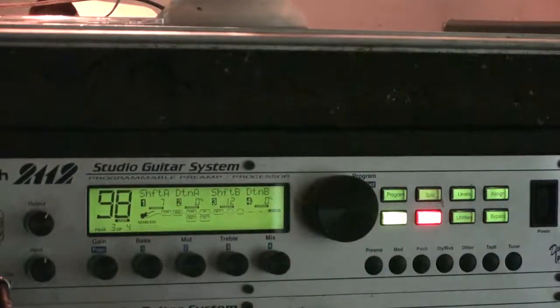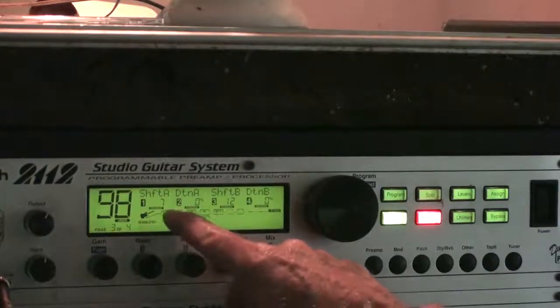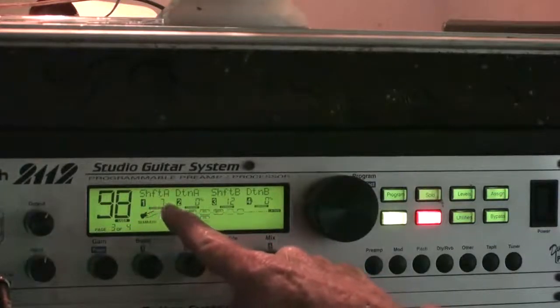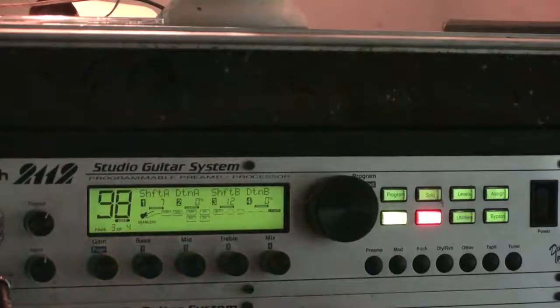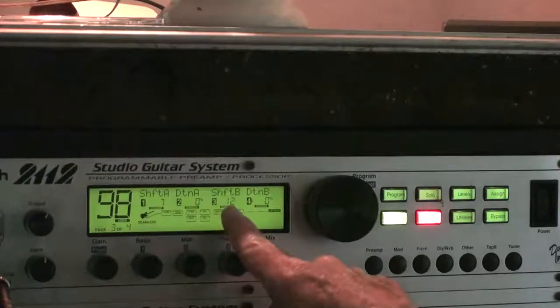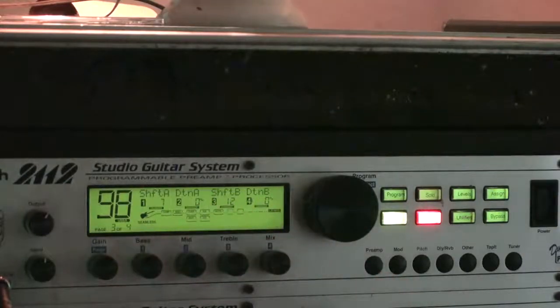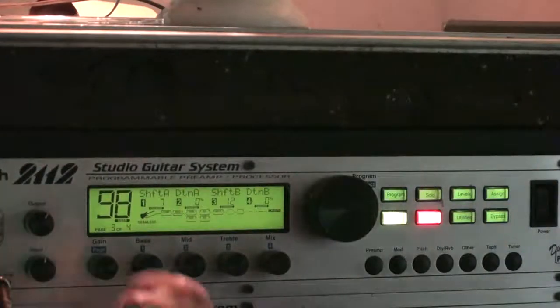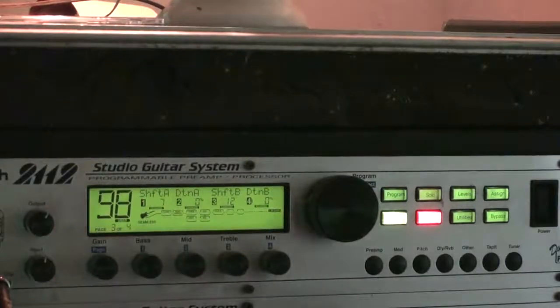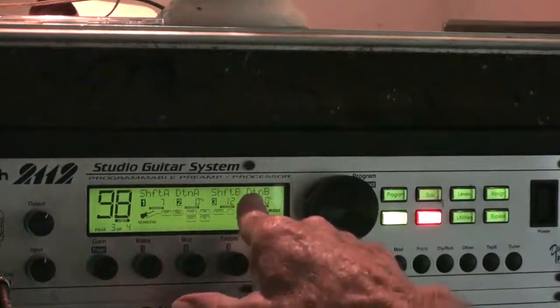These are my favorite toys in this. Shift A is 7 half steps below the root tone. Anyway, you can change Shift A, Shift B, and how much you want to detune them. See what I mean? There's so many good effects in this. And this is just one. There's 99 more of these. But some of them don't have as many cool effects in them. Some of them are real basic.